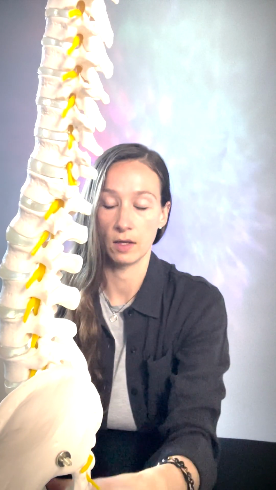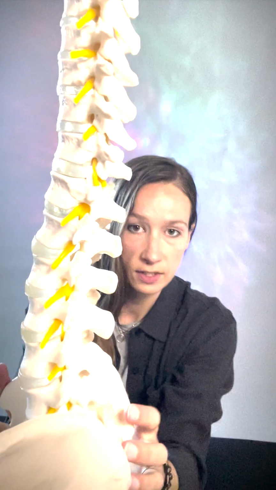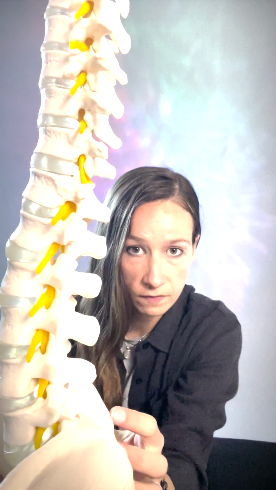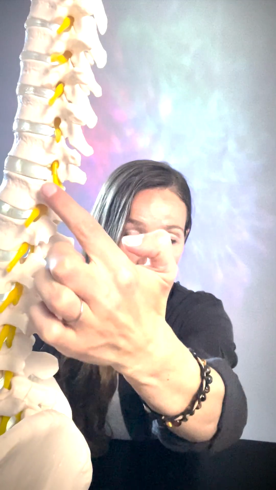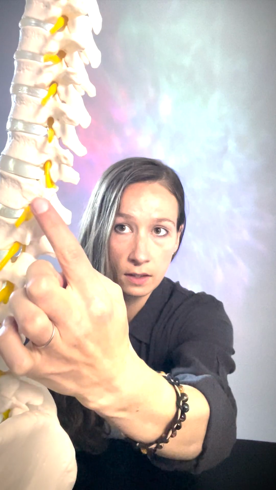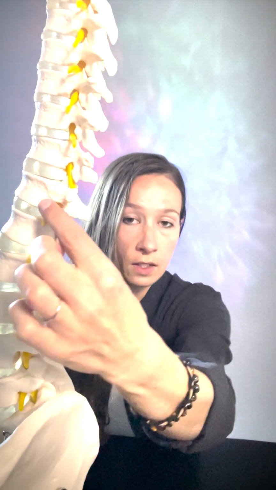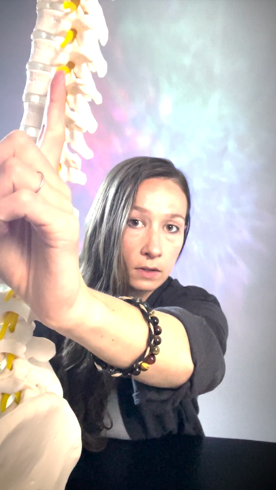So here you can see there's kind of an interesting shape of each of these vertebrae, and where the vertebrae connect one vertebrae to the next is called a facet joint. Those joints can sometimes be the source of pain. There are nerves that run down behind the vertebral bodies on the spinal column.